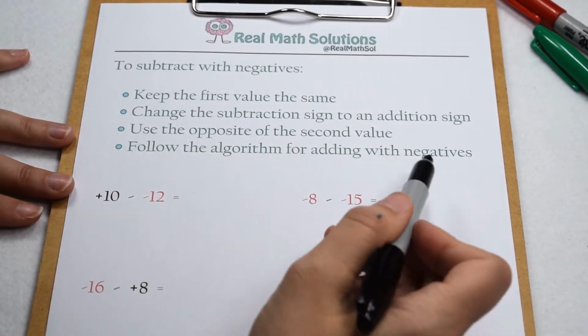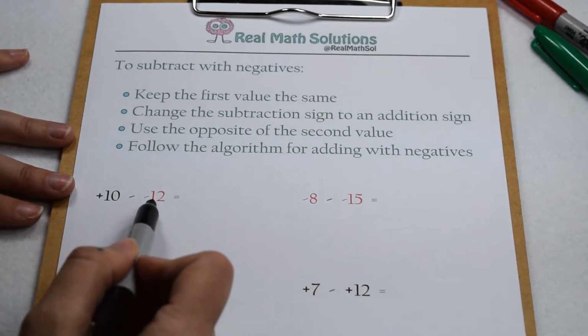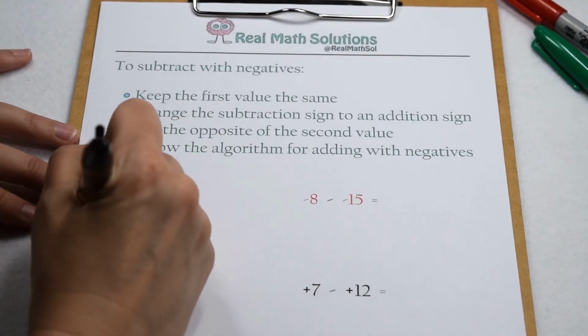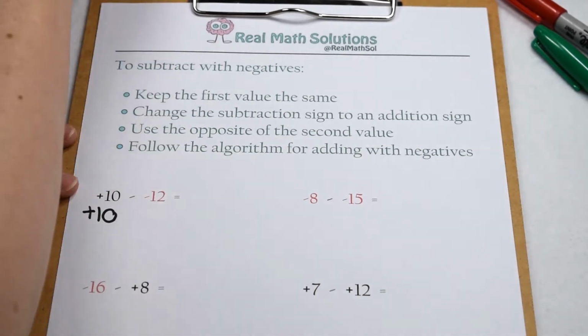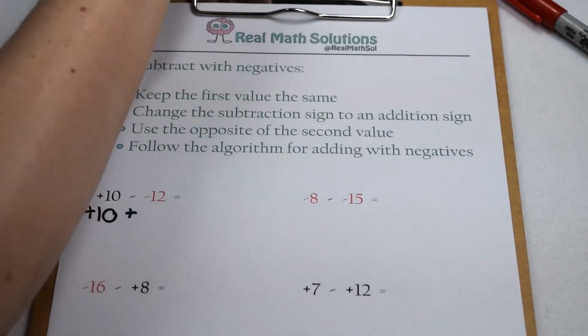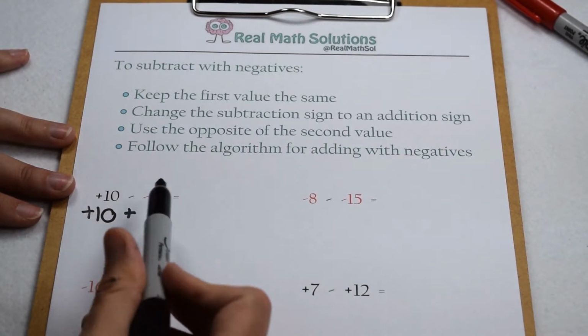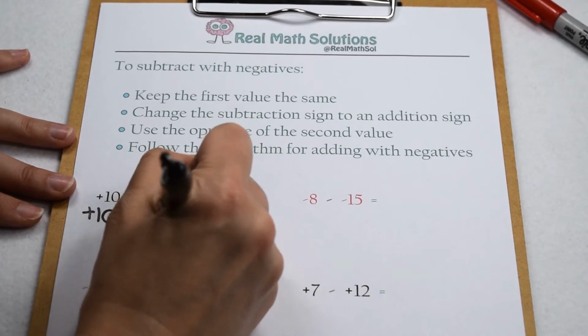Well, let's try our algorithm out on a few examples. To start with, we have positive 10 minus negative 12. Well, our first value needs to stay the same. So positive 10 is still positive 10. From there, our subtraction sign changes to an addition sign. I then need to use the opposite of my second value. So instead of using negative 12, I'm going to use positive 12.